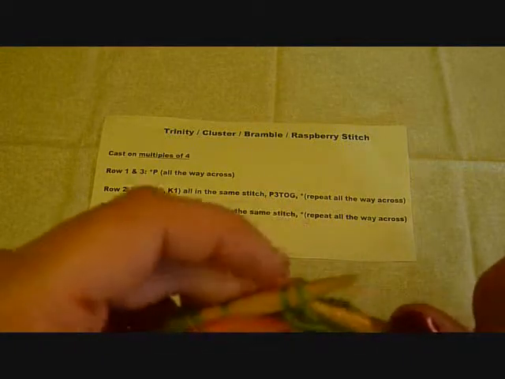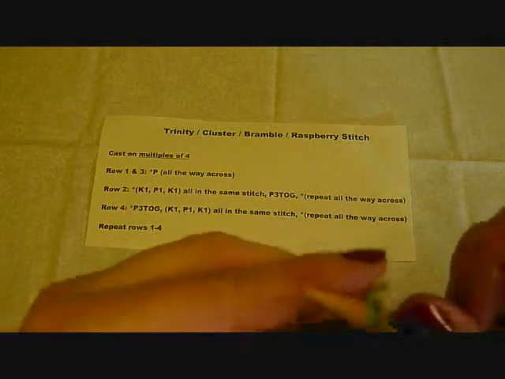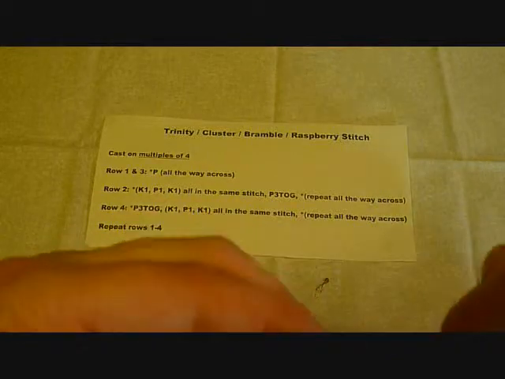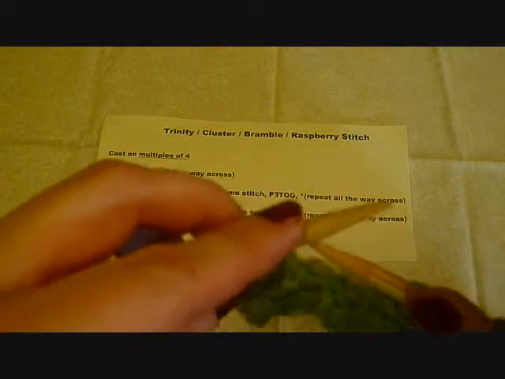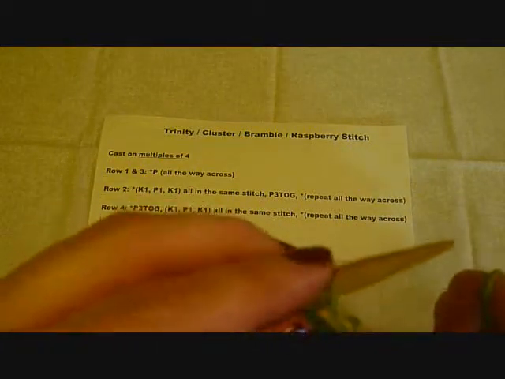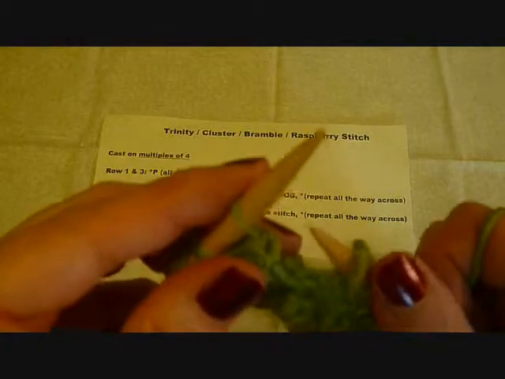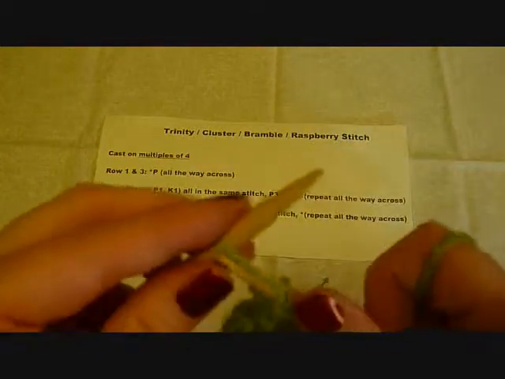But you know what? We'll just pretend it is and pick up both of those. Come on, there we go. See, my yarn's plying and coming apart. That's why I'm not picking up as much. This is not the best yarn to be doing this with, but it's a good demonstration color, so that's what we have. Alright, now we should have 20 stitches again.